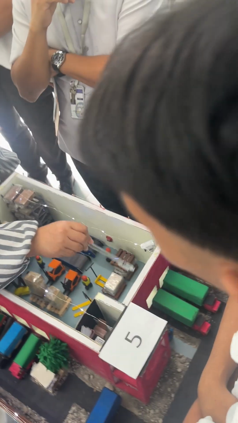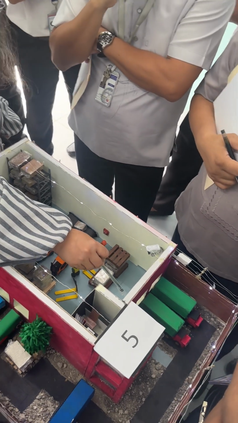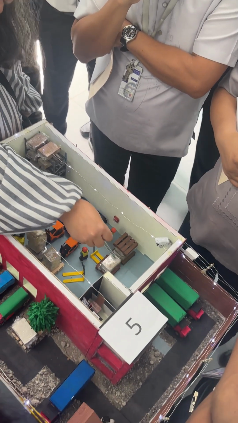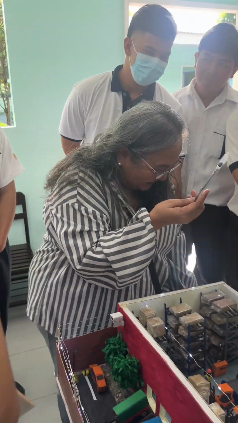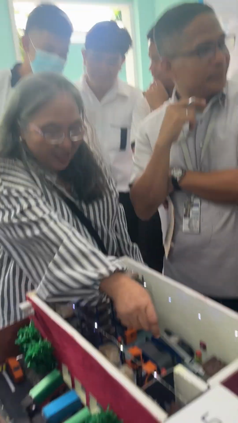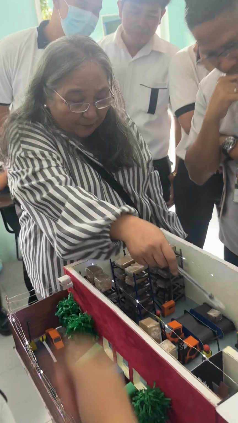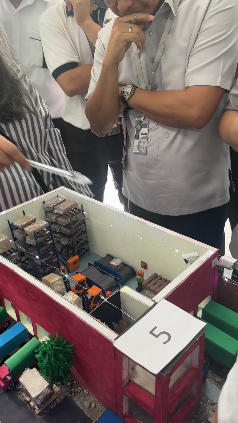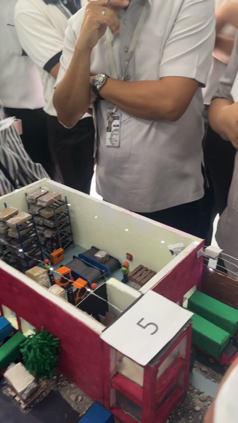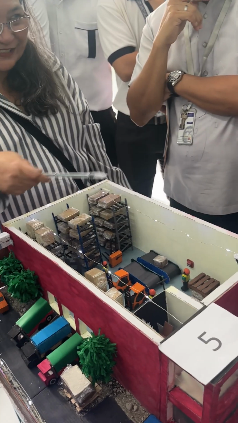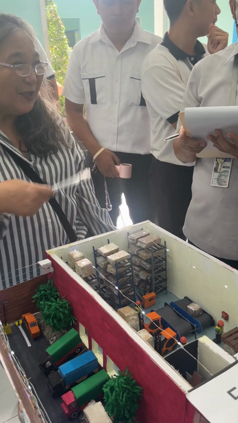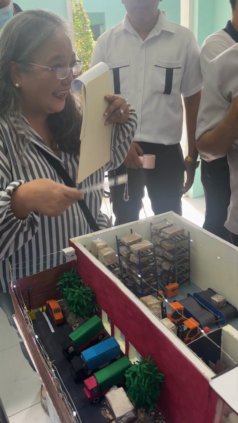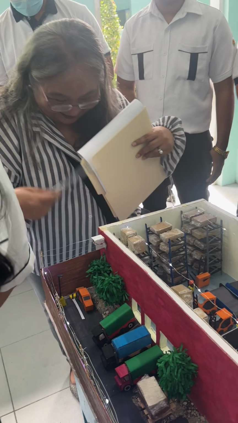How are you going to unload? That one container, a box that doesn't fit on the platform. The cross-docking system. Sir, I'm not done yet, sir. The advisor can't be heard.